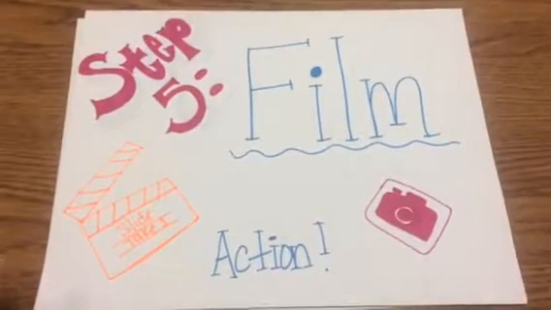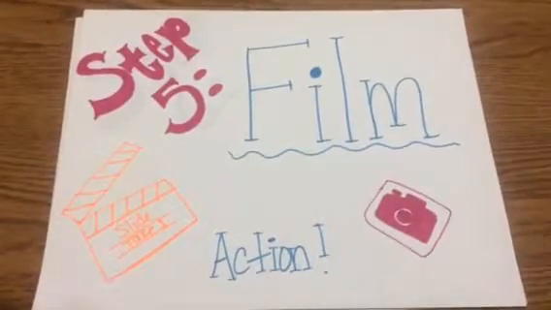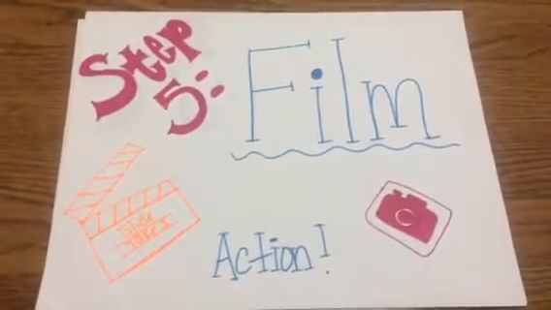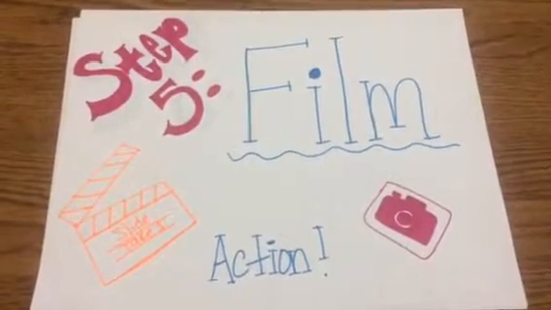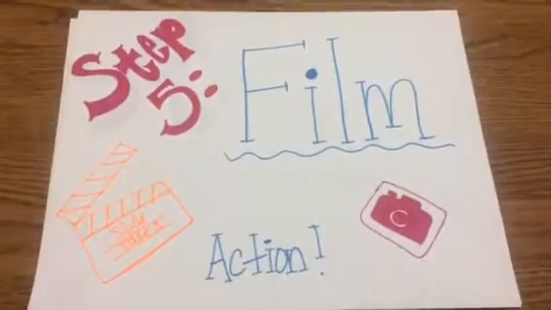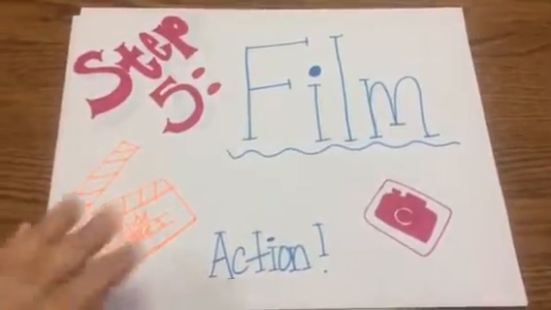Step 5, film. Now is the time to make it official. You've planned and practiced, now film it. You can use your phone or a video camera, whatever you have handy, but remember, you only get one take.